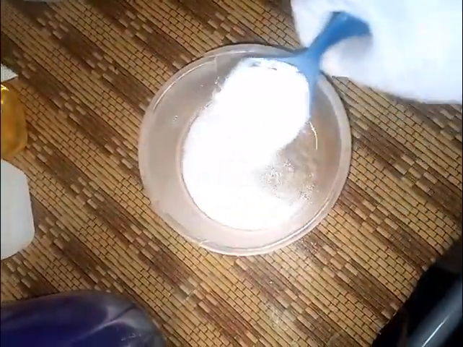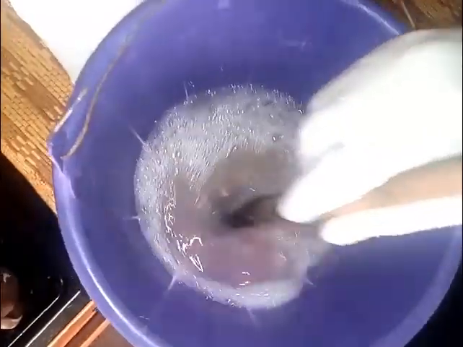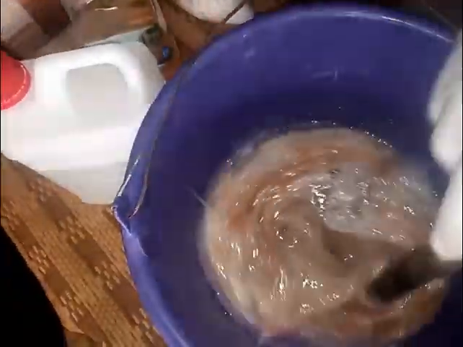Then the next chemical is soda ash. We put our soda ash in a little water. We stir up to dissolve a little before adding into the solution. So after adding it in the solution, you also stir properly. Then we'll be adding sulfonic acid and also stir properly after adding this sulfonic.